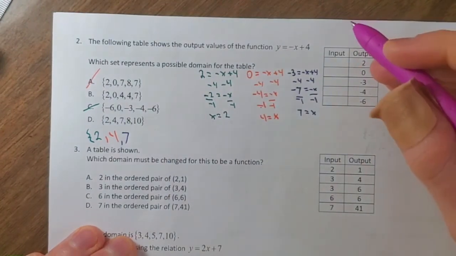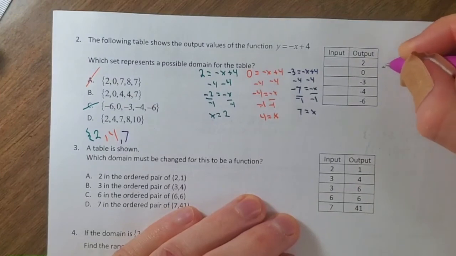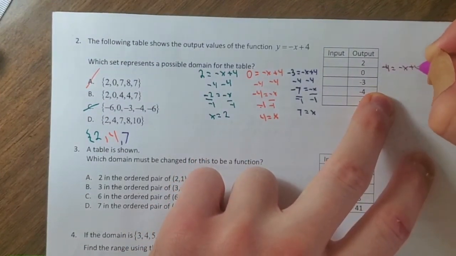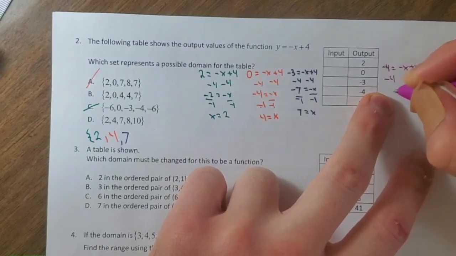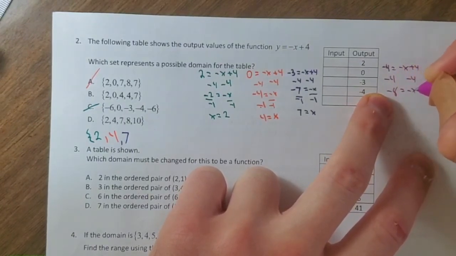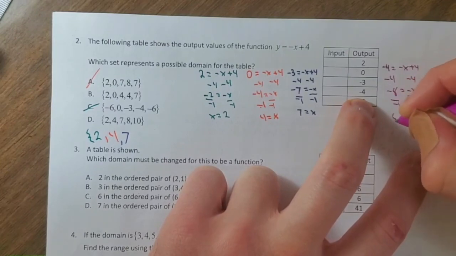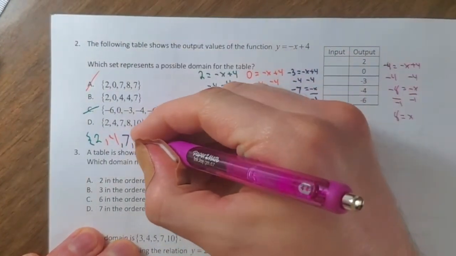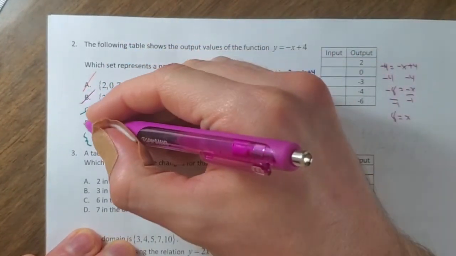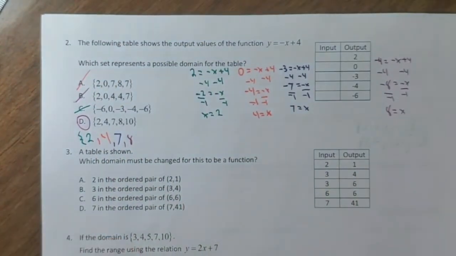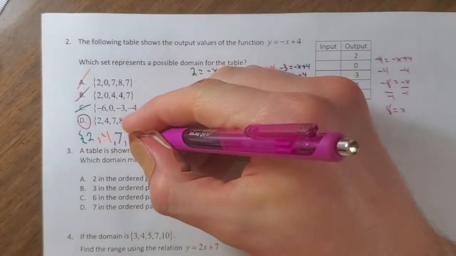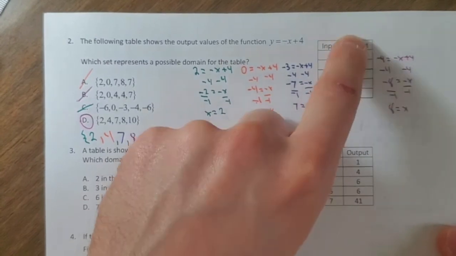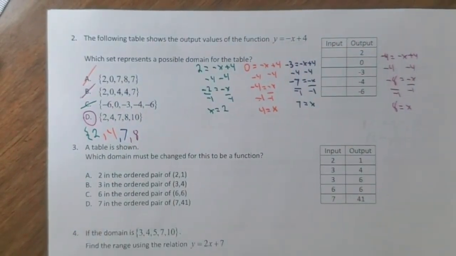Do my next one over here. So we have negative 4 is equal to negative x plus 4. Subtract our 4s. We'll get negative 8 is equal to negative x. Divide by our negative 1 again and get 8 is equal to x. So now that looks like that eliminates all of our choices but D. So D is going to be our correct final domain choice here. All of these values correspond to some input that we can plug in and get these 5 values for our outputs.